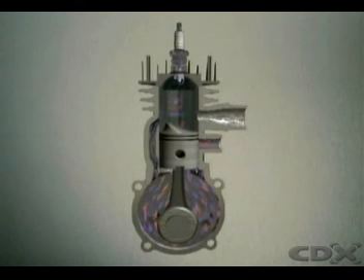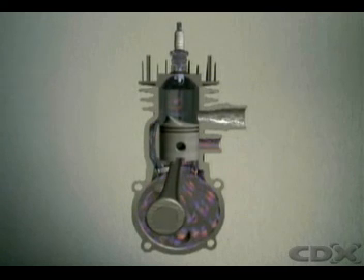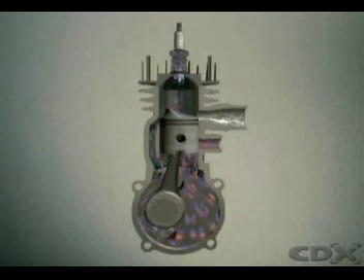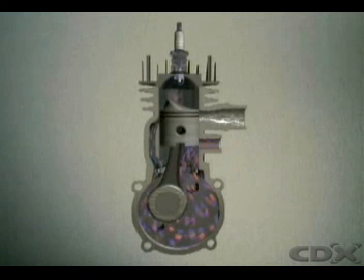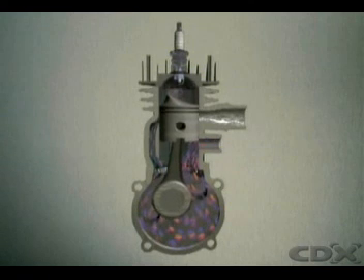Let's run the cycle again. The piston moves up the cylinder. The top of the piston covers the exhaust port. The bottom uncovers the inlet port. Air-fuel mixture enters and circulates in the sealed crankcase below the piston.